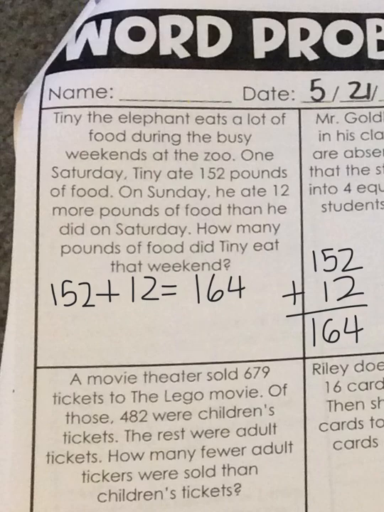If you said Sunday, you are correct. 164 pounds on Sunday. Okay. Now, are we done? No, we've only just begun. Because now it says, how many pounds of food did Tiny eat that weekend?